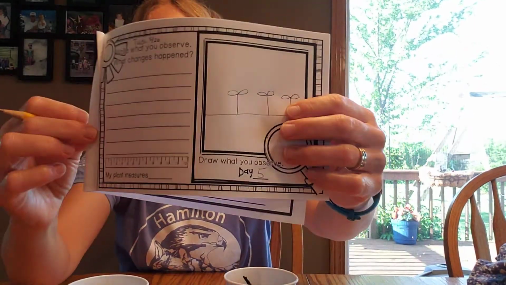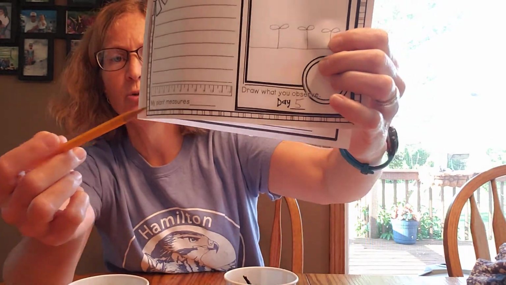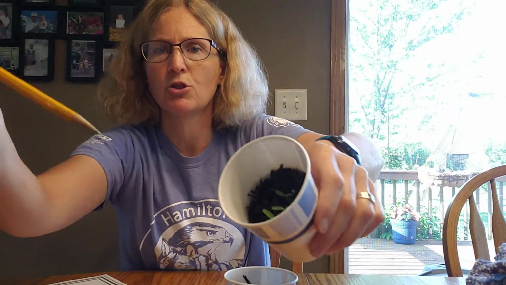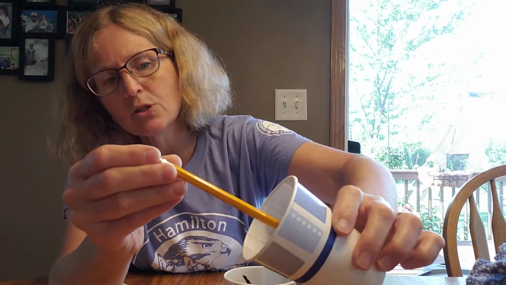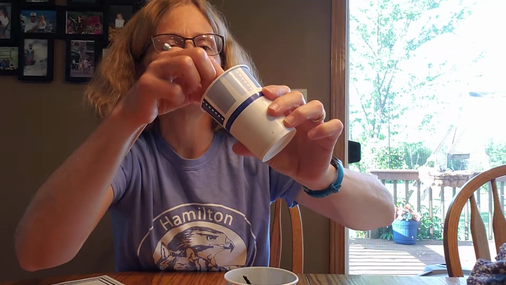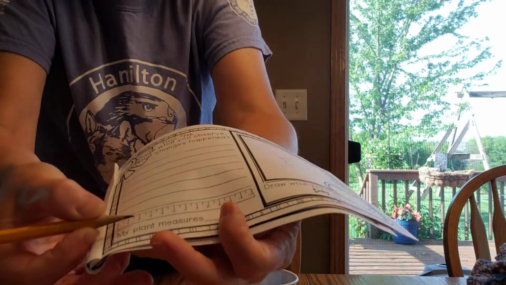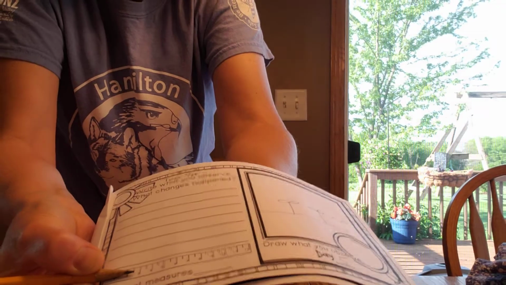Then it says, oh, we have to measure it. So down here, it says, my plant measures. So what I'm gonna do, boys and girls, is I'm actually gonna use my pencil. And I'm gonna carefully stick my pencil in the soil, just until it touches the soil. And I'm going to look how far on my pencil up the leaf is. The leaf. It's up to here. Okay? Then I'm going to take that little bit, just from here to here, and I'm going to line it up on here. Because there's a little measuring tool right here. I'm going to line it up right there.